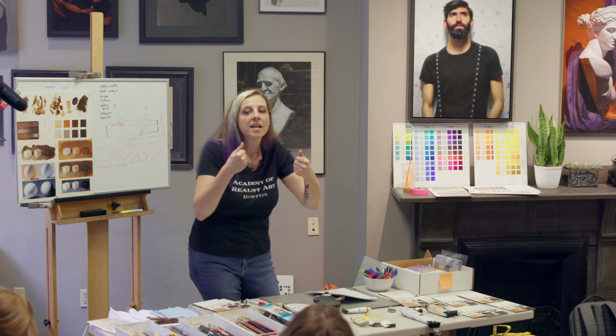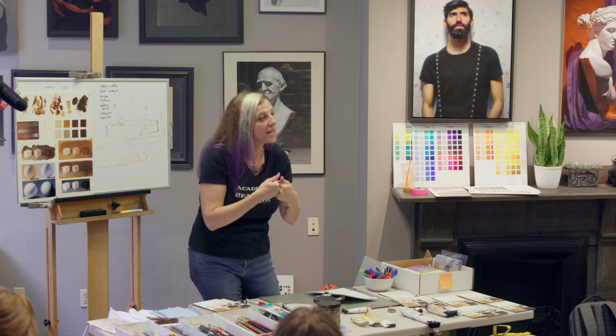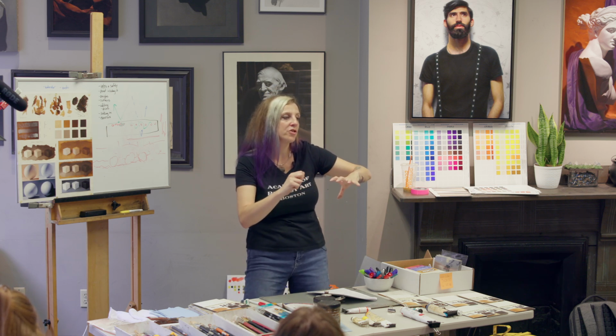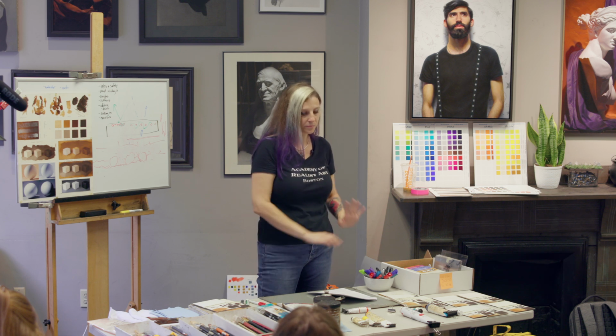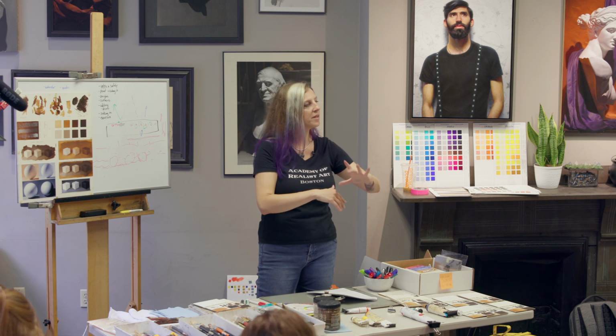So you're just thinking, is the previous layer dry or going to be faster drying? If I put a big thick chunk of titanium white and then I try to put solvent with burnt umber over it, that's your prime recipe for cracking. Does that make sense? So fat over lean just means you want to make sure that the layer before is going to dry faster than the layer that you're putting on top of it.